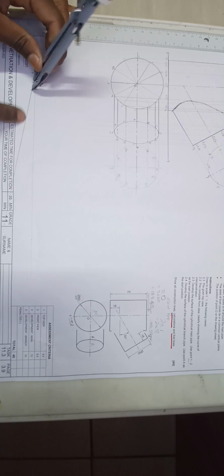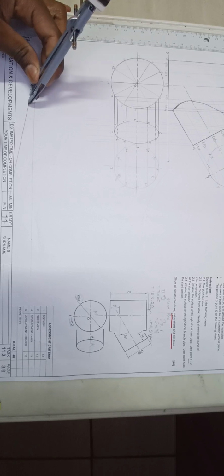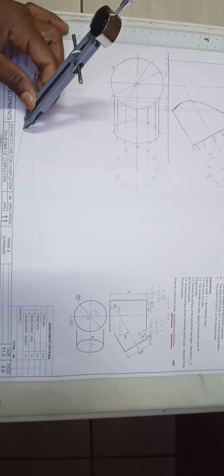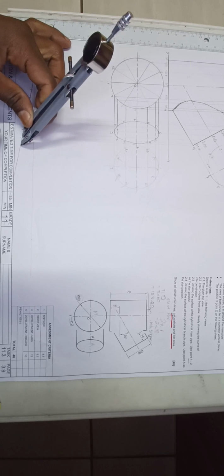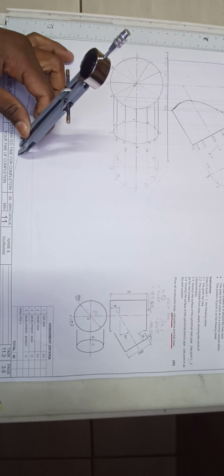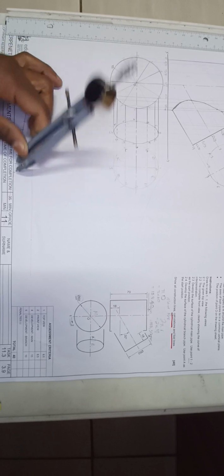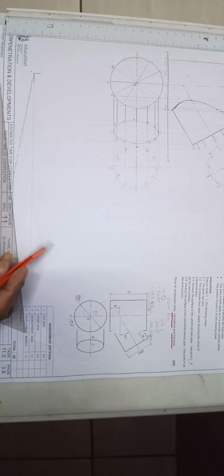This line segment is at an angle. 3, 4, 5, 6, 7, 8, 9, 10, 11, and 12.